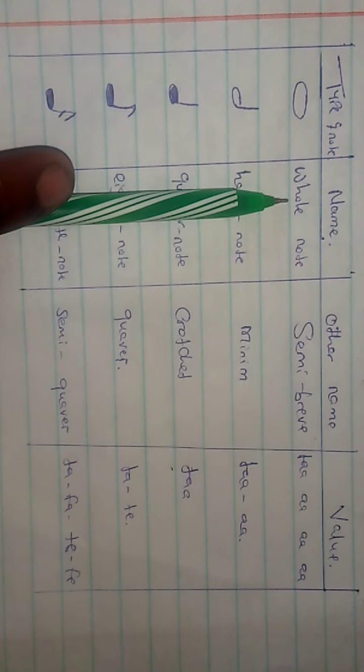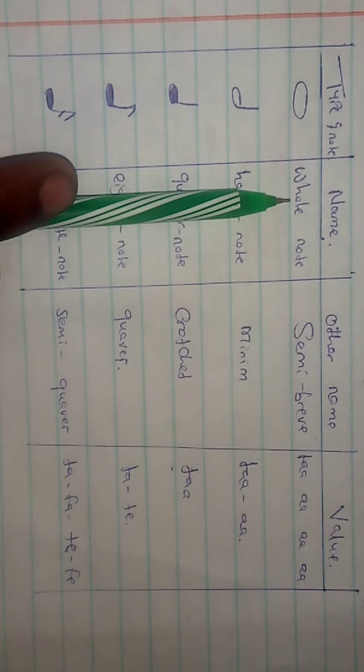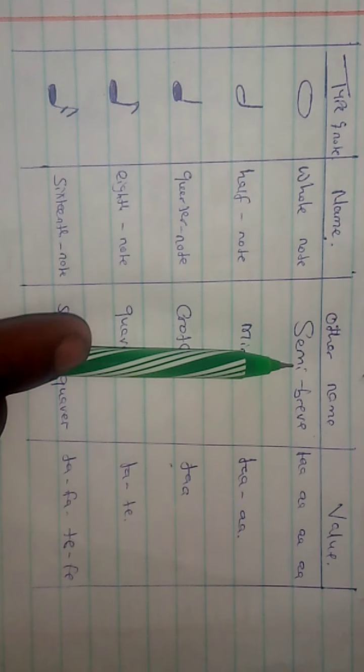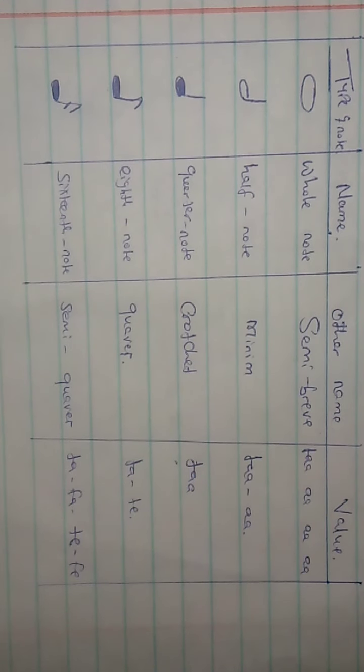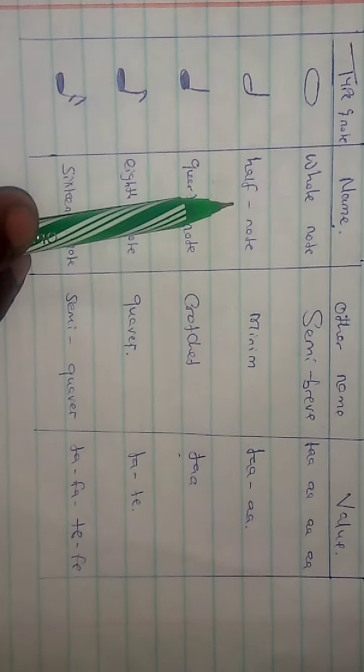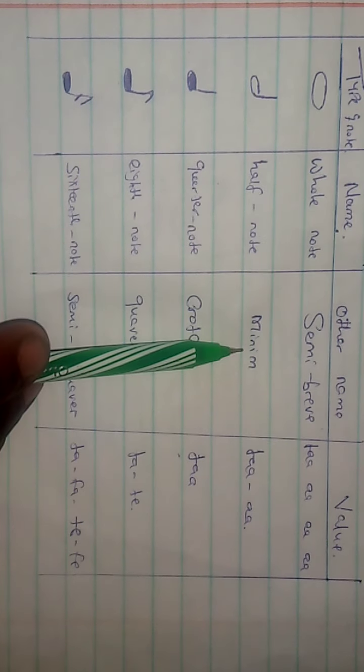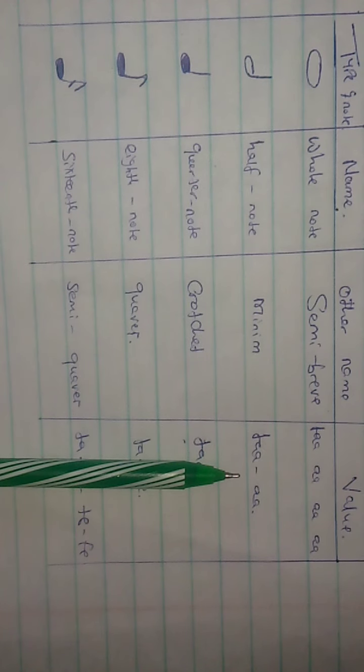We have the first type of note, the whole note, whose other name is semibreve, and its value is 4 beats. That is ta, a. The second type of note is a half note, whose other name is minim, and its value is half the value of the whole note, that is 2 beats, ta, ha.